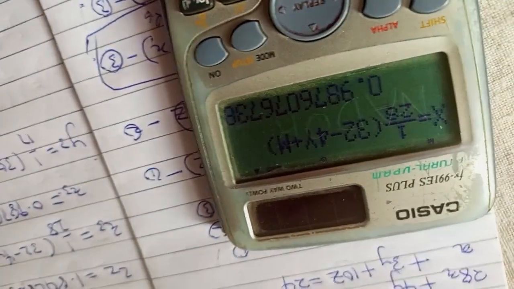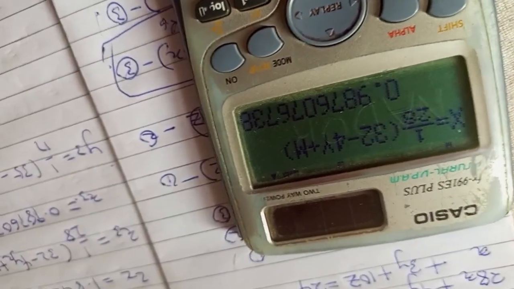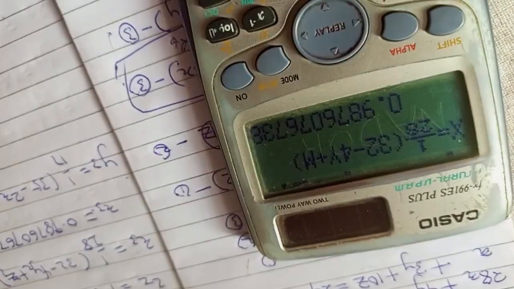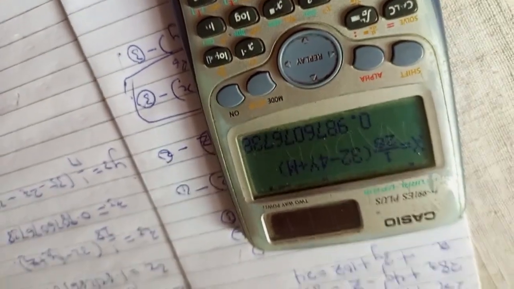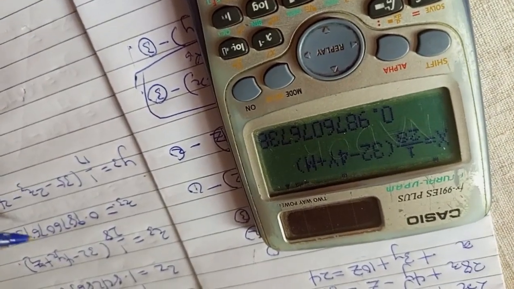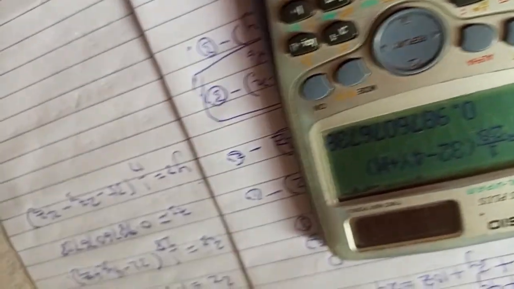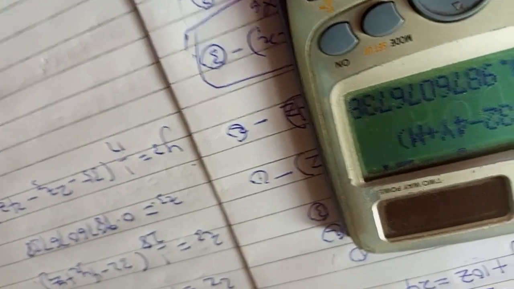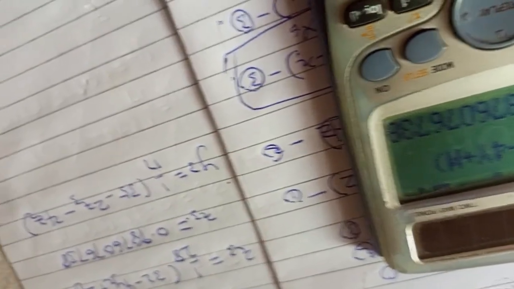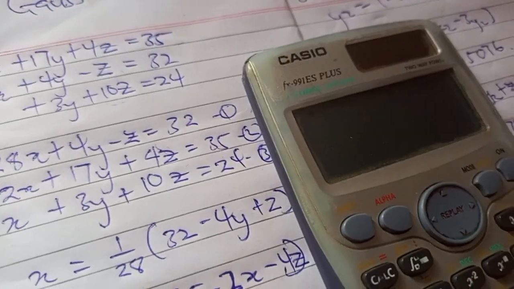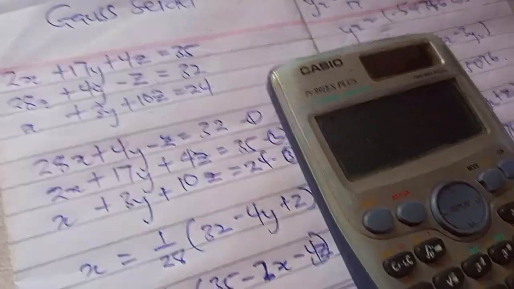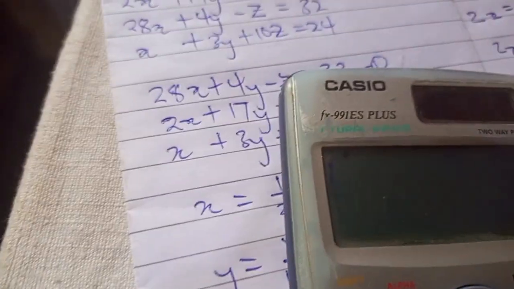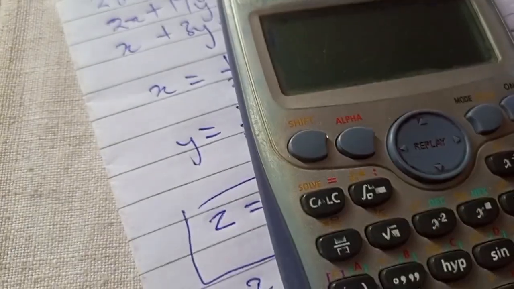Sorry, I turned my camera. So we got x3, and we are now finding y3. Y3 means the value for y in the third iteration. So punch that on the calculator.